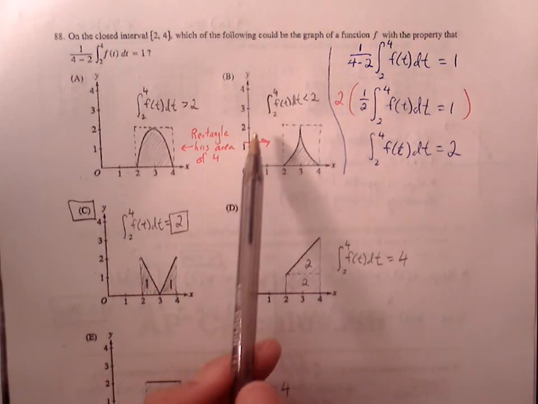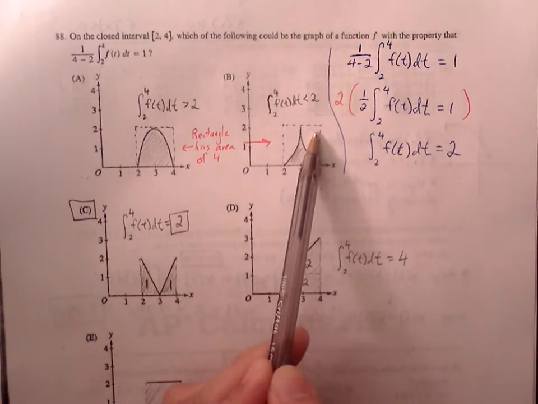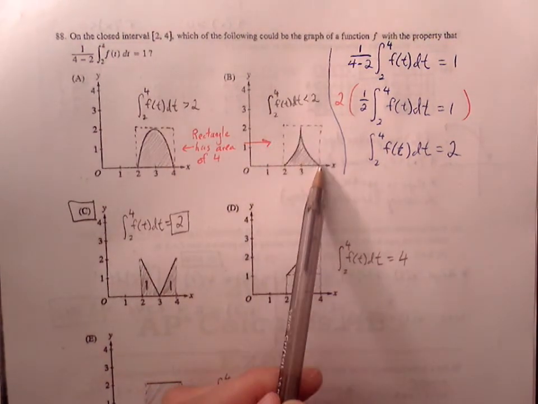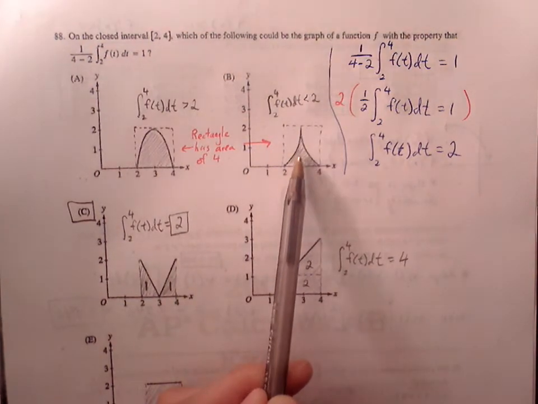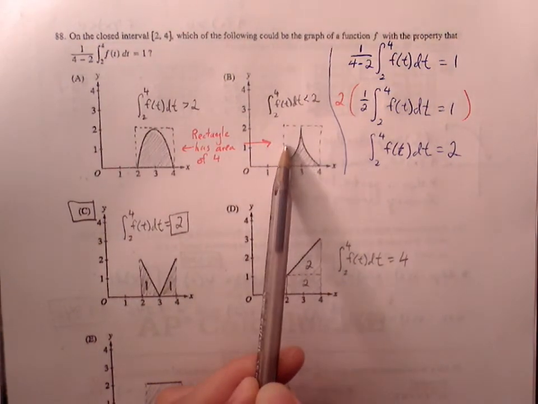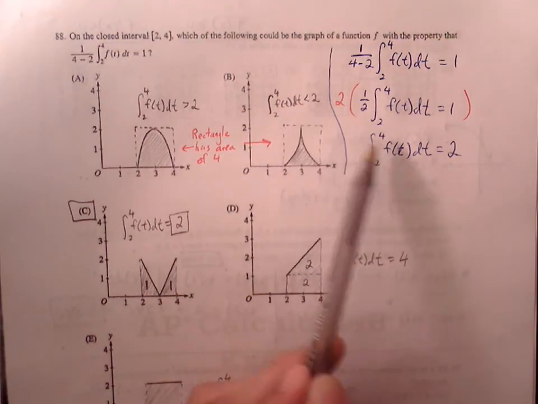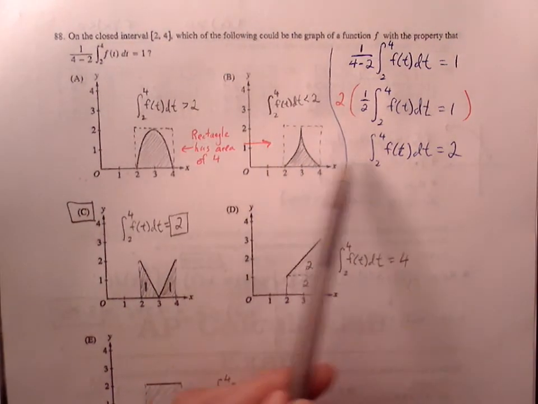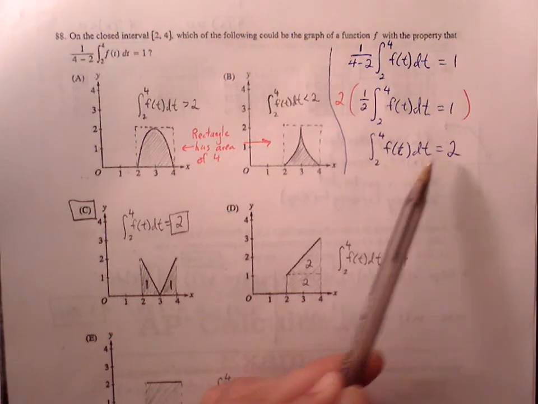And then here we can also see a square of 4, area 4. But now if you look at this region here, between the curve and the x-axis, this is obviously less than half, less than 2. Probably more like a third. So we know that this region is less than 2. So neither of these are going to be correct, because this is greater than 2, that's less than 2. We're looking for an area that's exactly 2.